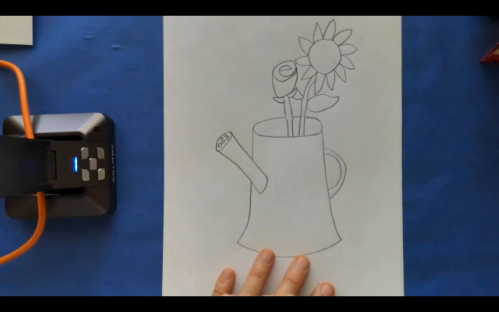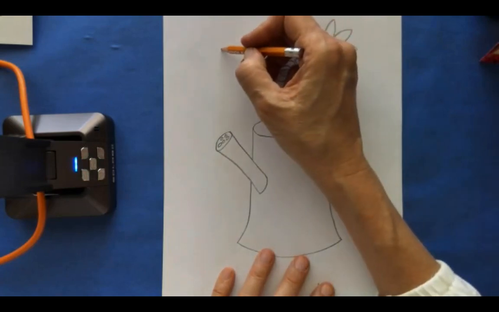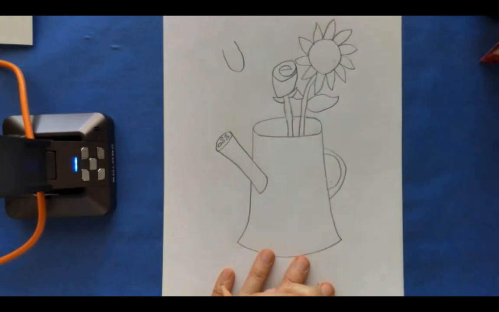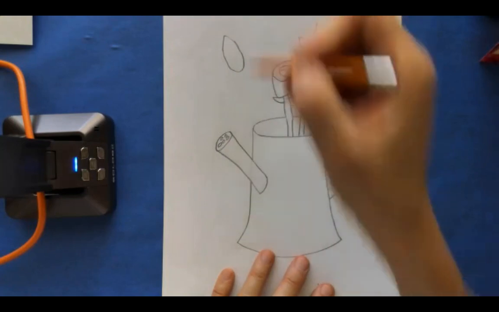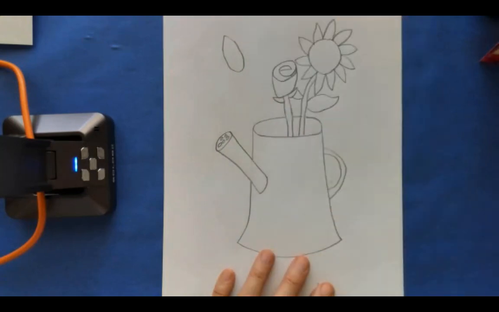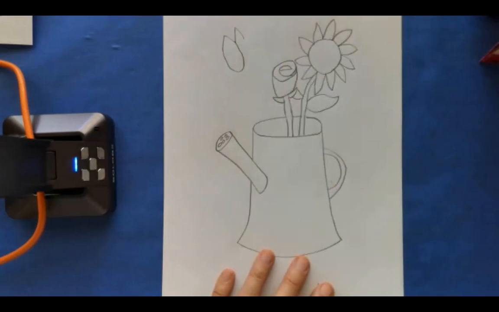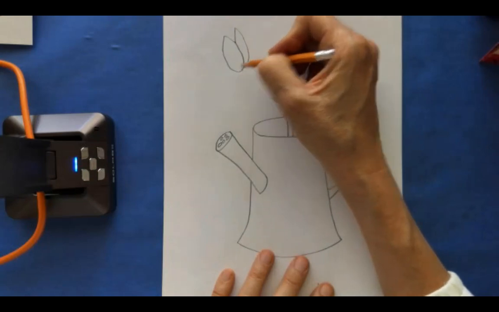Okay, now I think I'm ready to make a tulip. I'm going to make my tulip right over here. To make a tulip, I actually start with kind of a cup shape or a U. And then on top of it, I add an upside down V. And next door to that, I'm going to make another upside down V. And then I'm going to draw that line and curve it into the first one.